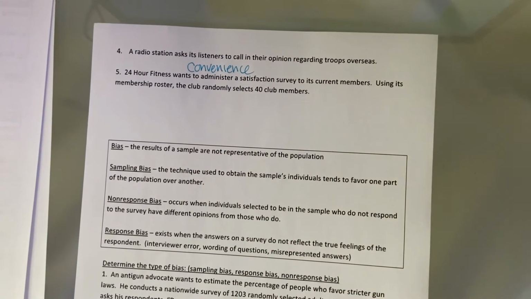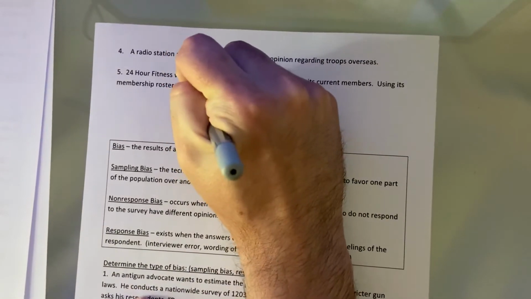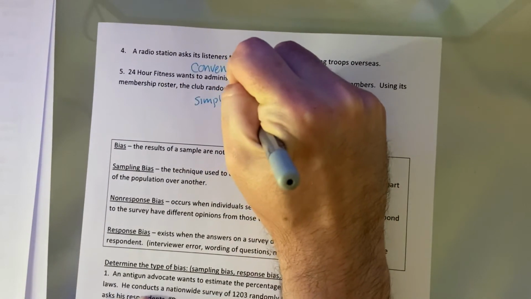And lastly, 24-Hour Fitness wants to administer a satisfaction survey to its current members. Using its entire roster, the club randomly selects 40 members. You're like, well, is it systematic, cluster, convenience, stratified? It's none of those. This is the best way to do it. This is just a simple random sample. A baseline simple random sample.